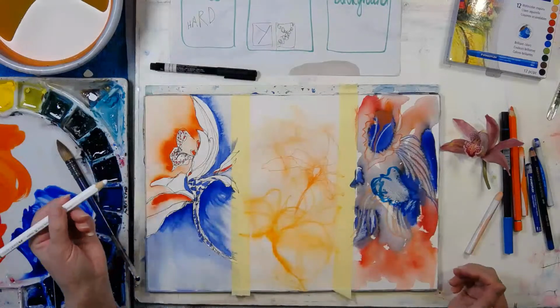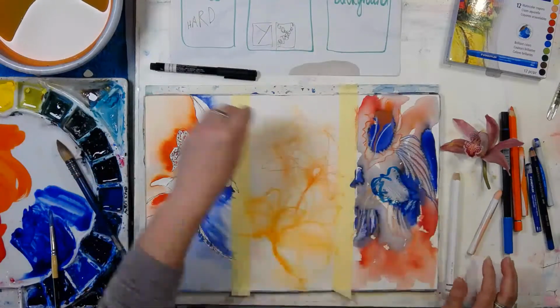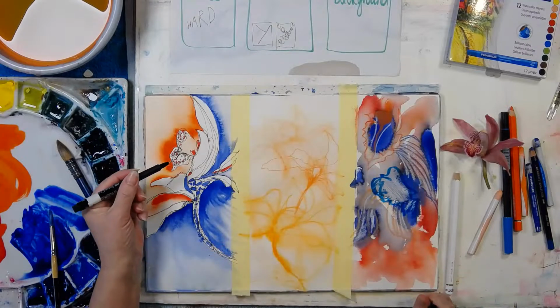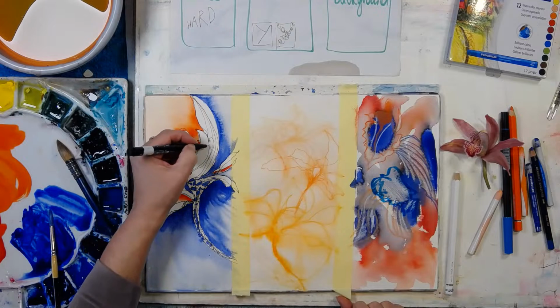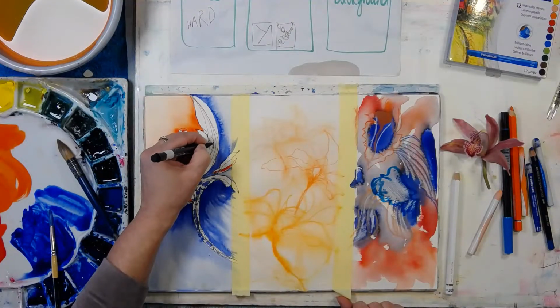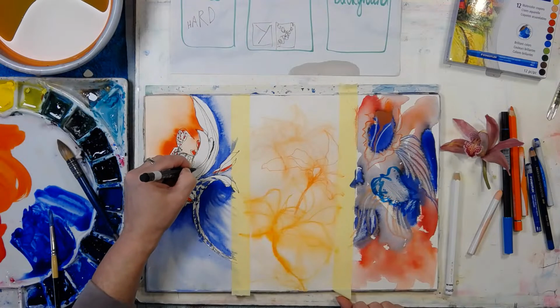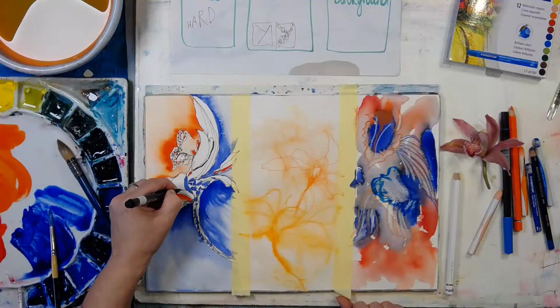I've got this white pencil. I'm not going to do that. I'm going to go back to the little marker, the little Pip pen, and might put in some little dark marks. And again, I'm not holding it in the completely controlled position. I'm just up a little bit.